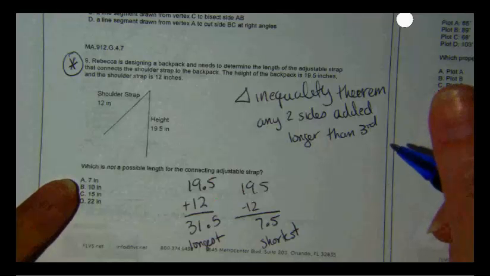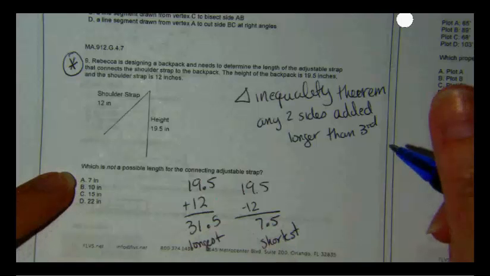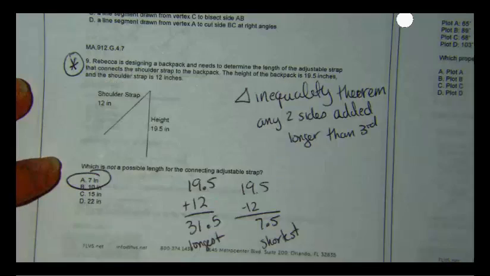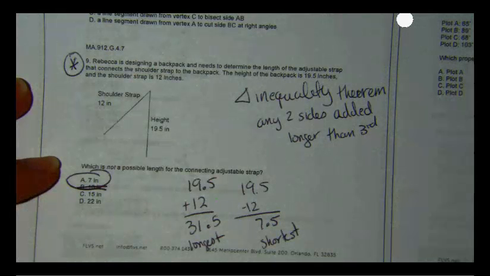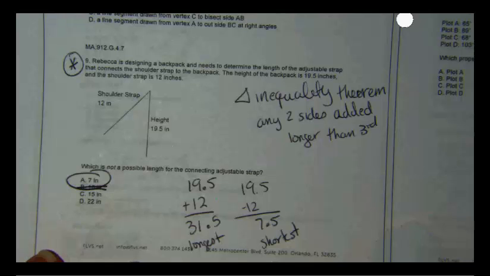So we have to look at this and we say, okay, what is not a possible length? Well, 7.5 is the shortest. This is only 7, so it can't be 7. It has to be at least 7.5. So A. Does that make sense? This is the shortest it can be, so it can't be 7. Any questions on that one?